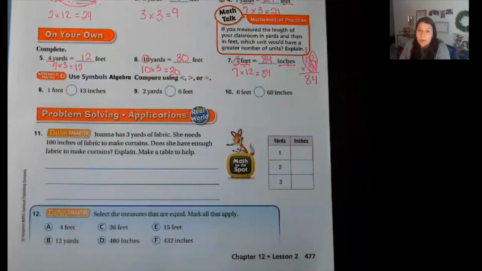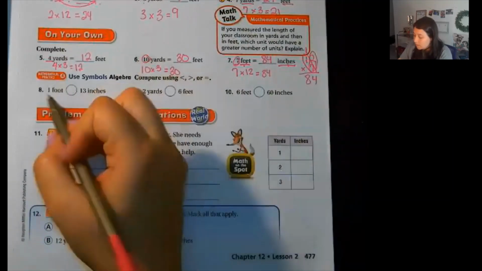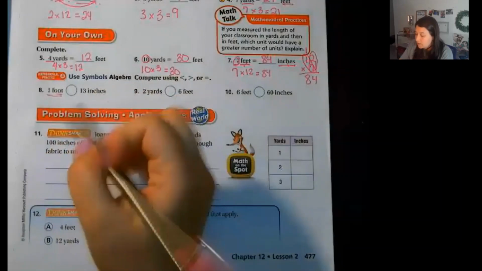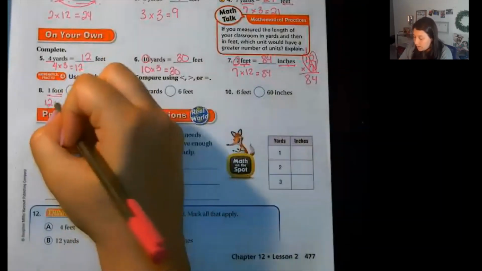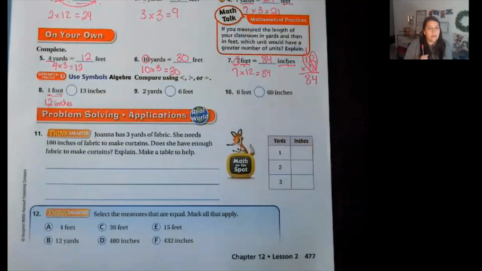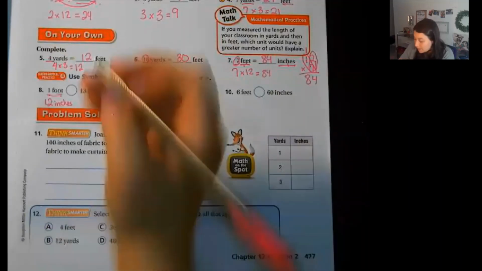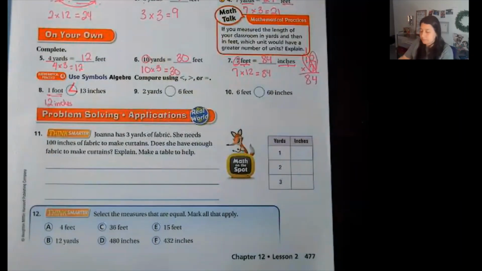The easier way to change is to change from the bigger to the smaller. So if I have a foot, which is bigger than inches, I know that 12 inches make 1 foot. So this would be 12 inches or 13 inches. Is 12 inches less than, greater than, or equal to 13 inches? Good, it's less than. So our alligator mouth wants to eat our 13.